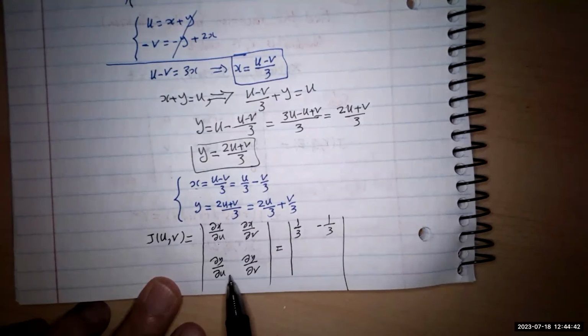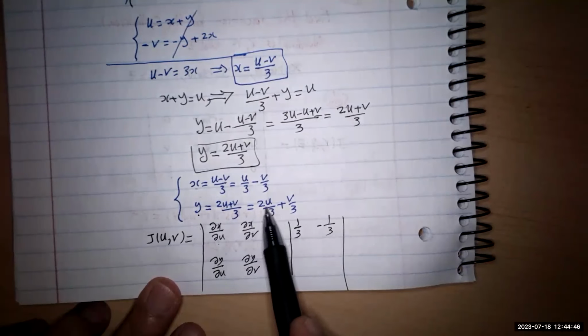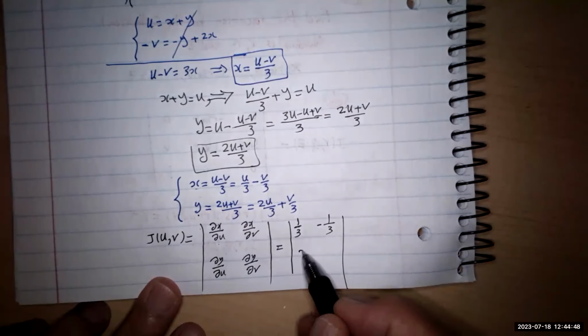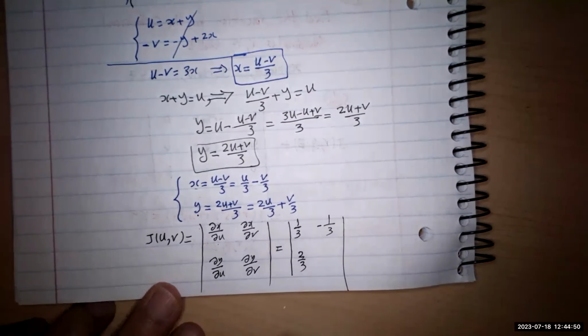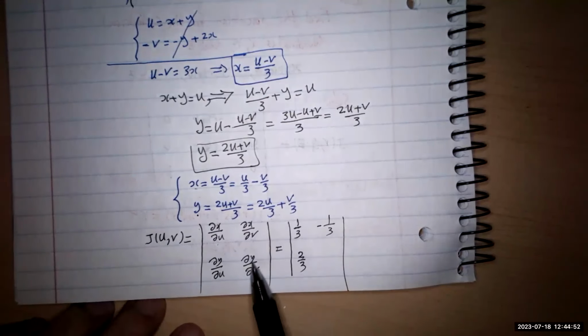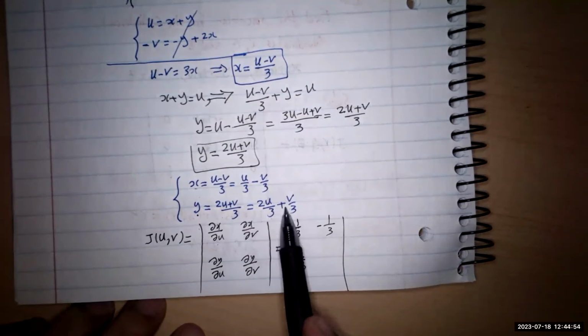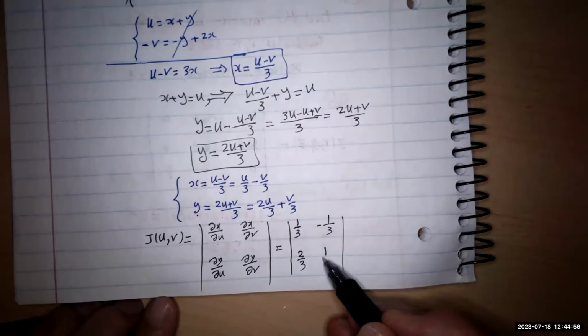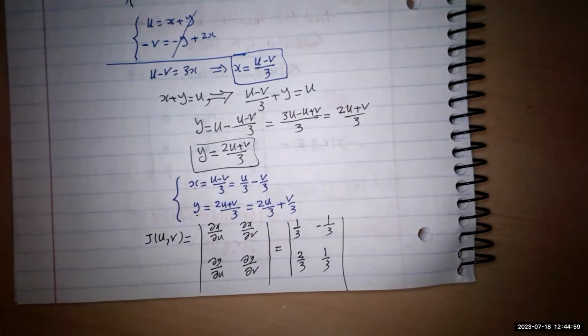Go for the y. ∂y/∂u gives you 2/3. ∂y/∂v is 1/3. Cross multiply to get the determinant.